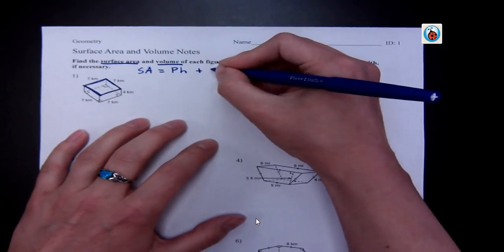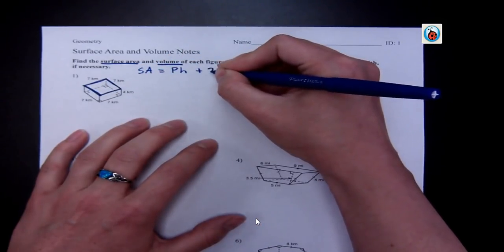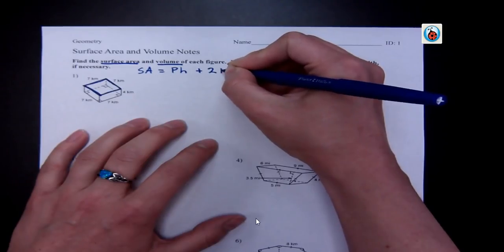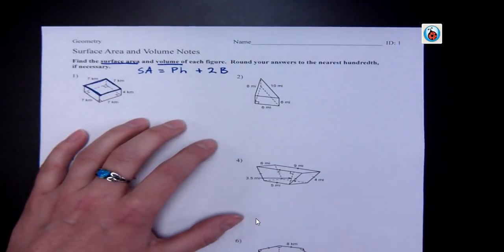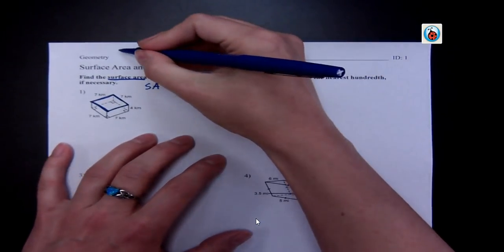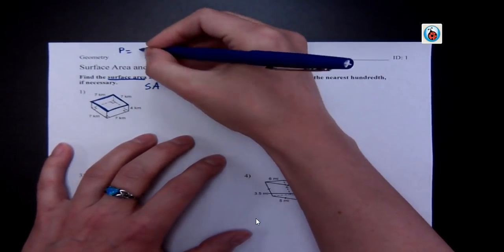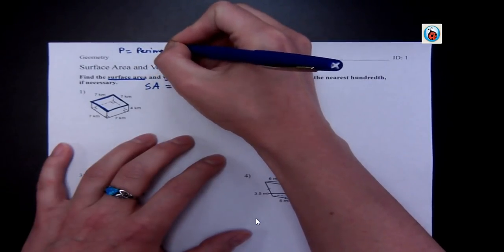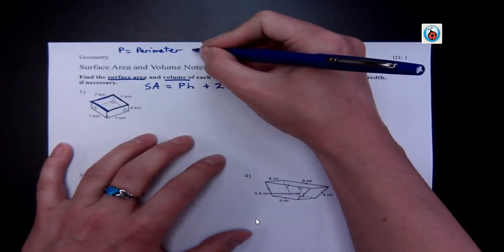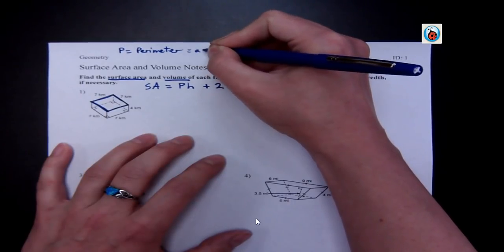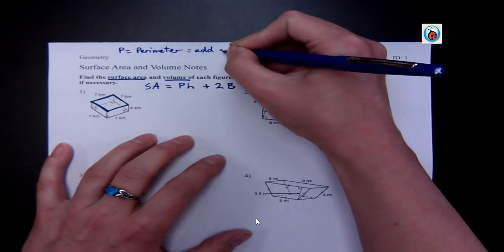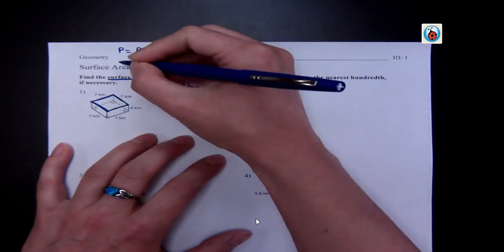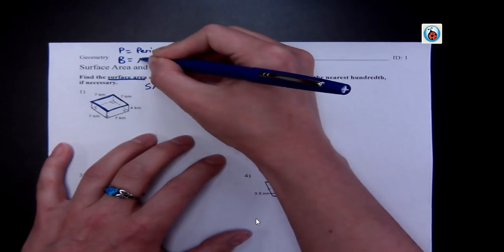Then I add in the top and the bottom, which is 2 times the area of the base. Just a reminder, P equals perimeter, so we add all the sides, and B equals area of the base.